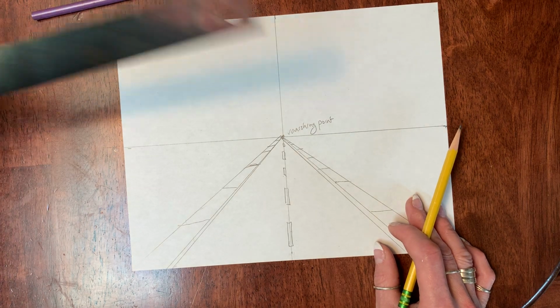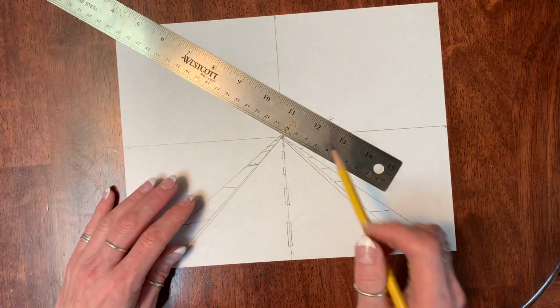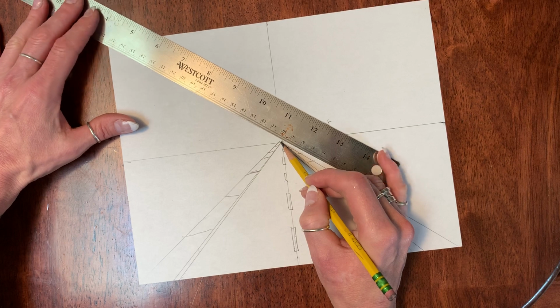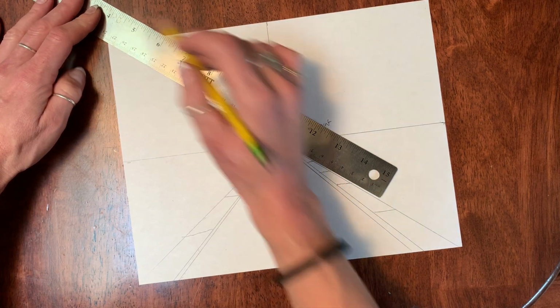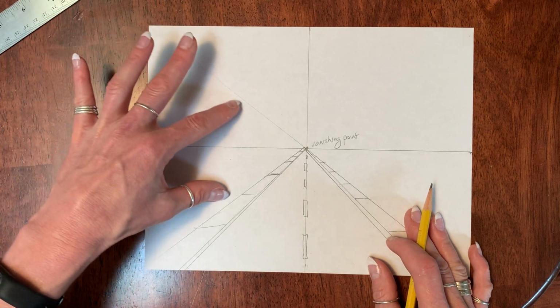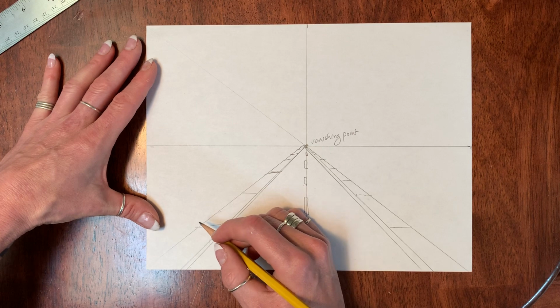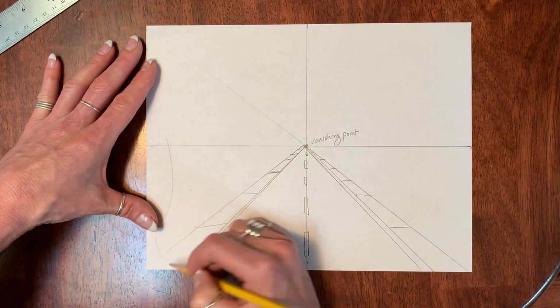So just to give a little help with drawing them, we're going to put our ruler, and this is a guideline, so make it very light. Put your ruler on the vanishing point and angle somewhat up towards that corner of your paper. So that way we know the tops of the trees will kind of line up with that line. However you draw your trees is up to you. Don't mind what they look like, really.